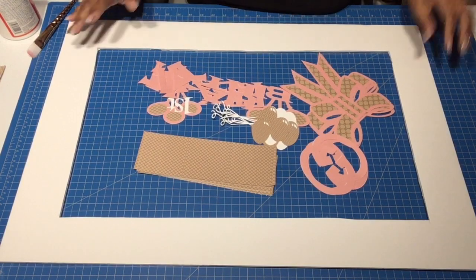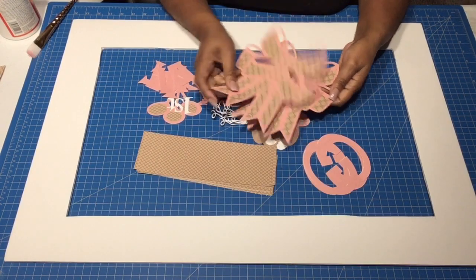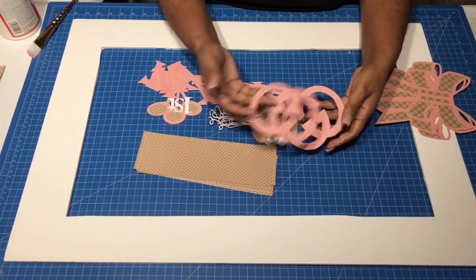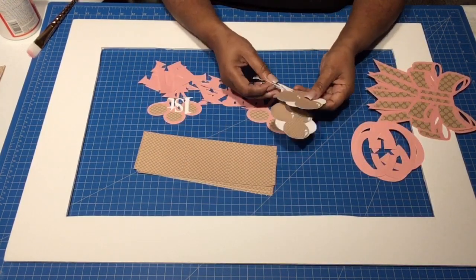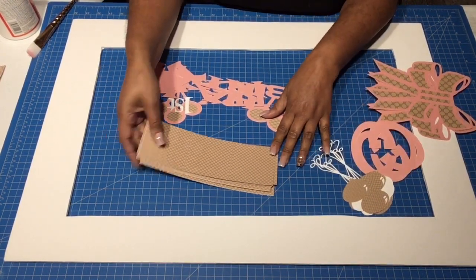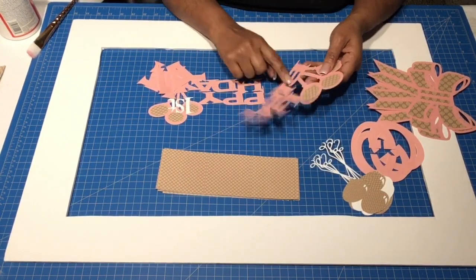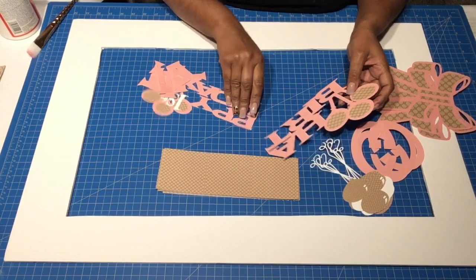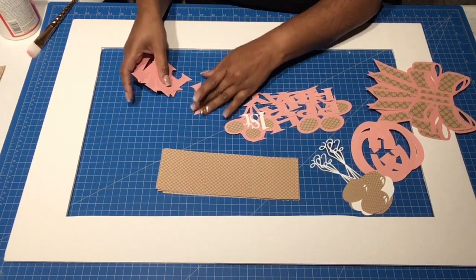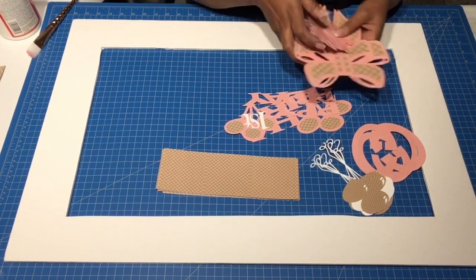Okay, now that we're back at the table, we have our cutouts. The 2 bows, the letters, we have the balloons, we have the strips to cover the frame, and we have the happy birthday, and the letters. This is the name. Let's go ahead and set that aside.